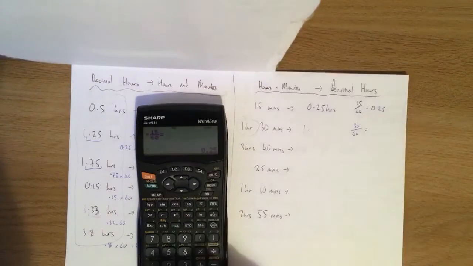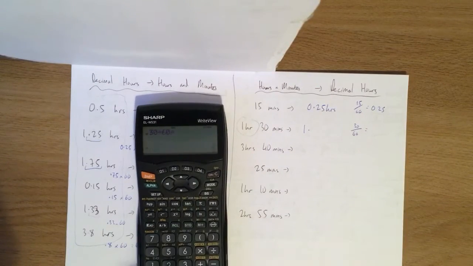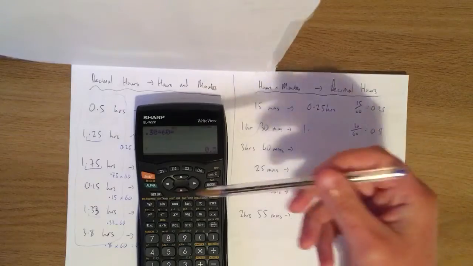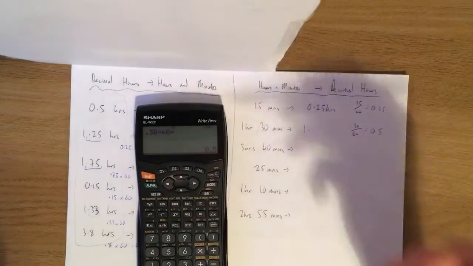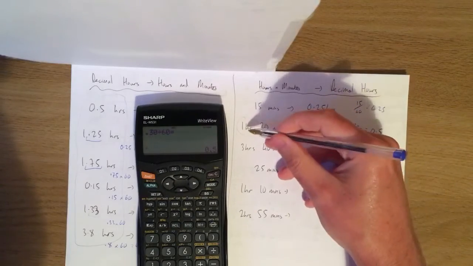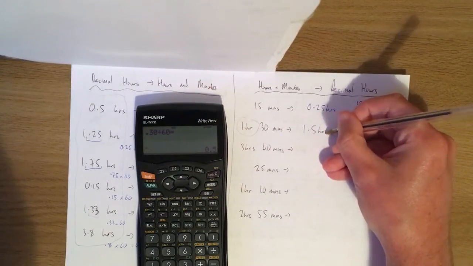On a calculator, 30 over 60 equals a half, change, 0.5. You could put it into the formula as a half as well, but that's harder to enter on the calculator, so I think 0.5. So you've got 1 hour, 1 point, and then 30 minutes is 0.5 hours.